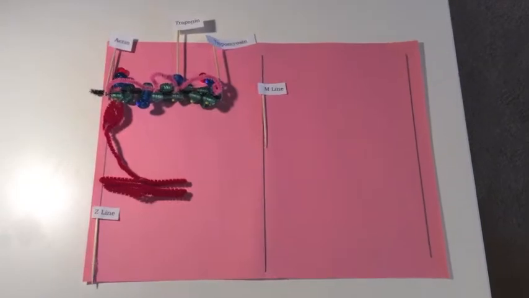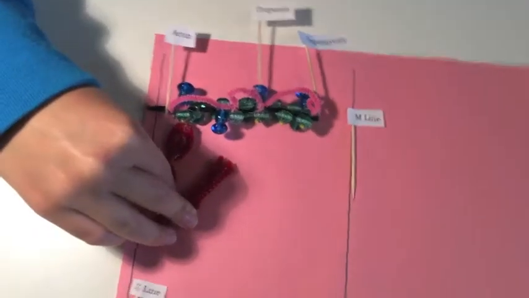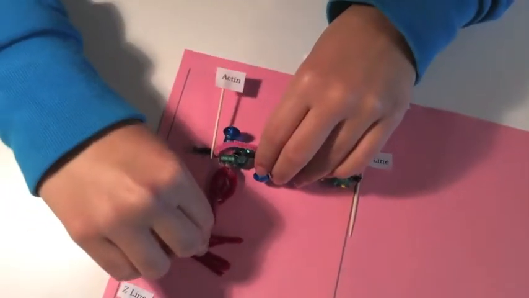ATP breaks down into ADP and phosphate. This causes the myosin head to go from high configuration to low configuration. Because it's still connected, it drags the actin along. This is called the power stroke.